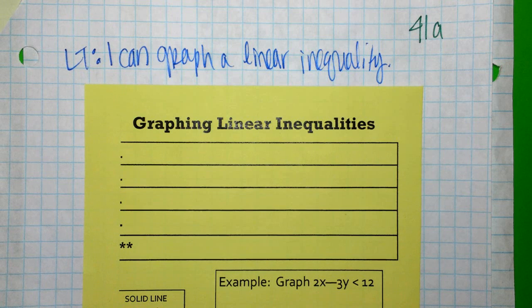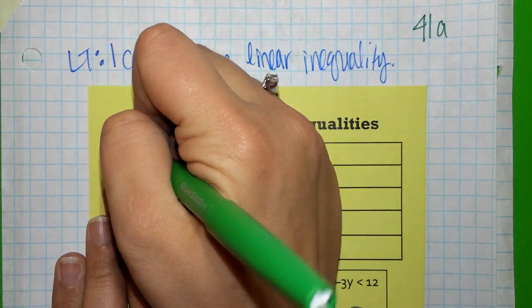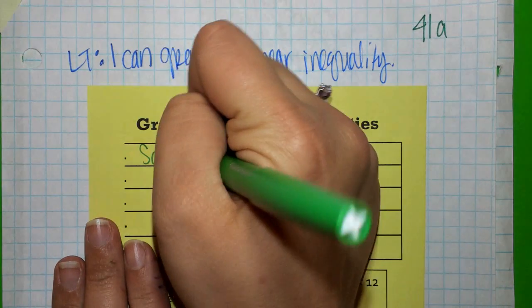Alright, so we have 4 steps when we do this. 4 lovely, beautiful steps. The first step when you are graphing linear inequalities, when you're graphing anything linear, is solve for y. Who remembers what form that makes when we solve for y?